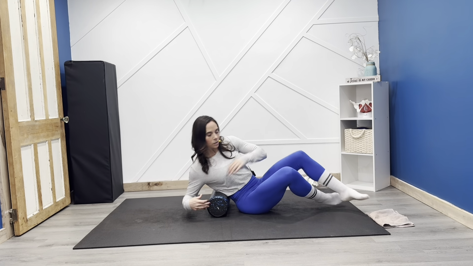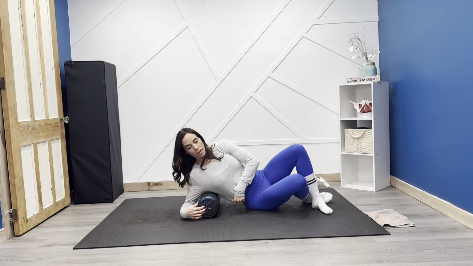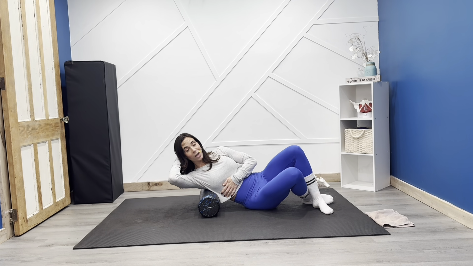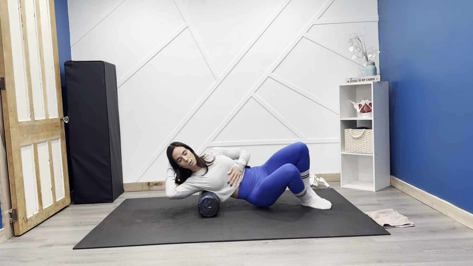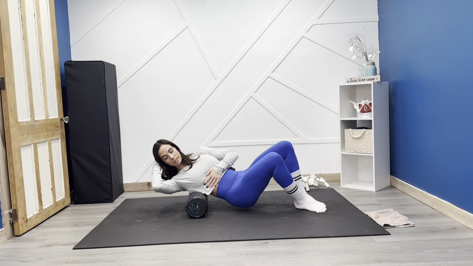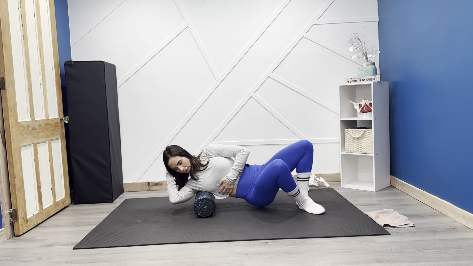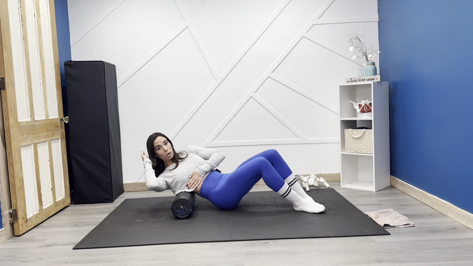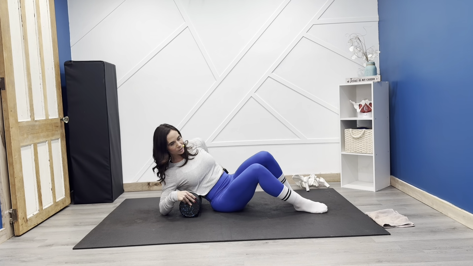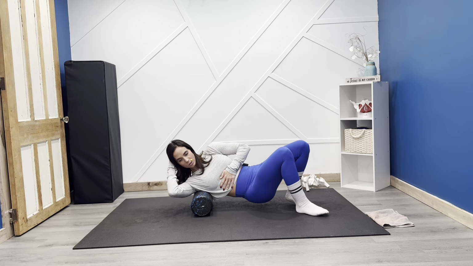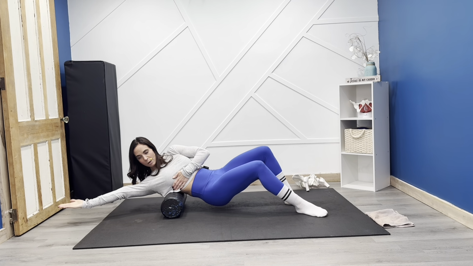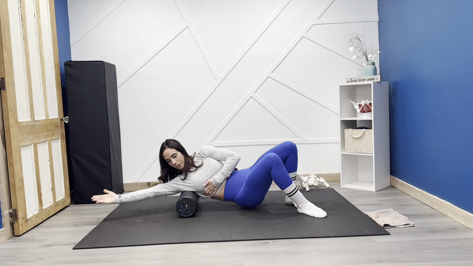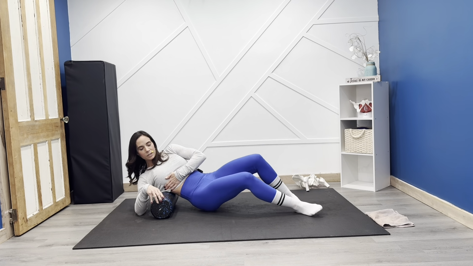So first, I like to come onto the side, and you can create as much pressure or as little pressure as you would like. I like to roll around to see if I have any sticky spots. So coming up and around, you can also use a ball on the wall. I've got a really short foam roller, which is not ideal. Okay. So just rolling up and down on this side, play around with your hand placement and with what might feel super sticky on you.